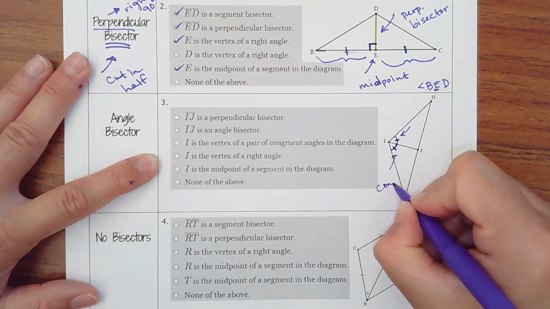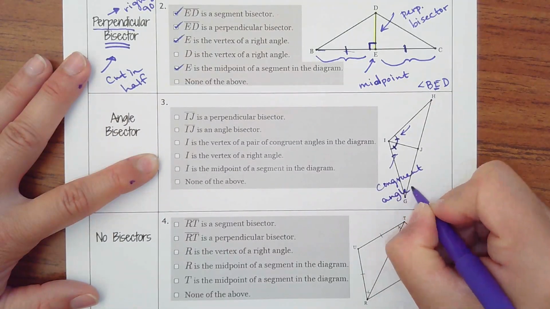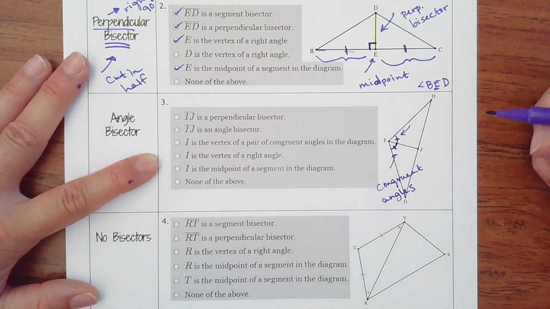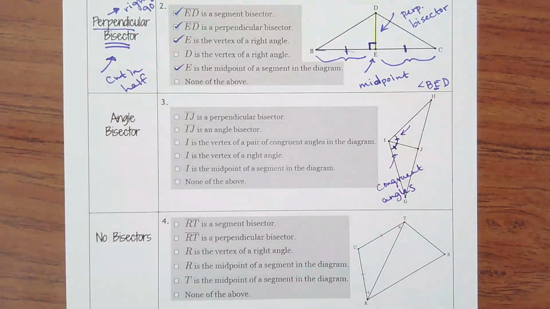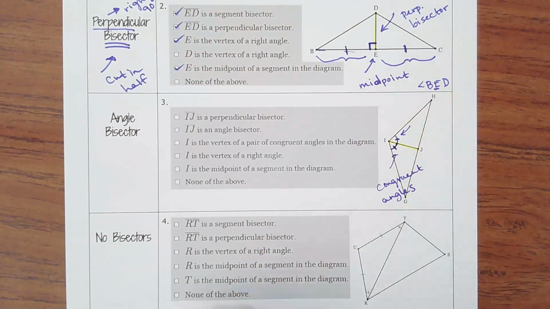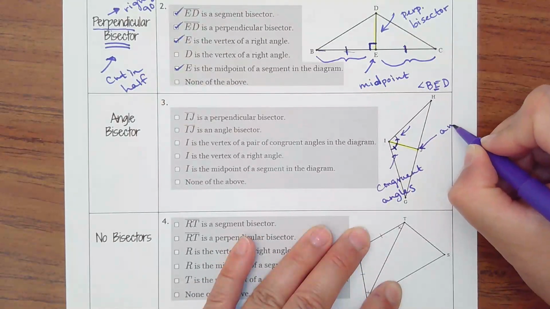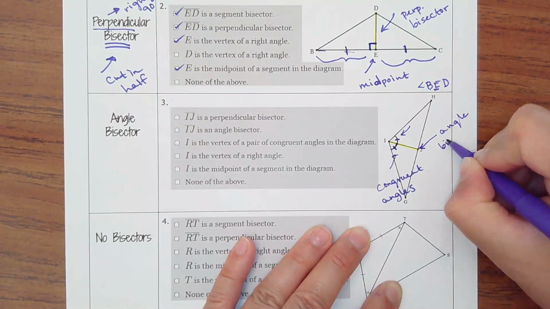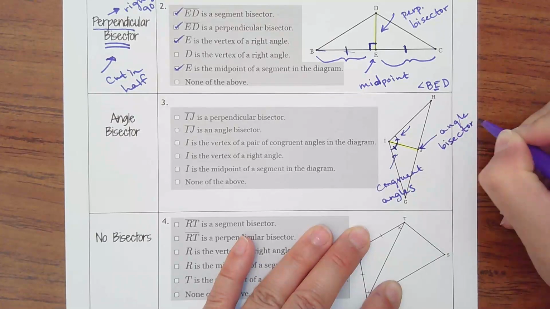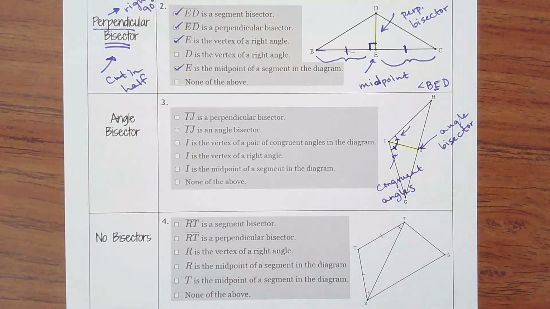So you have congruent angles here and here. And then the line that is doing that cutting is line IJ. So this is called an angle bisector. It is a line that is cutting this angle right to where it'd be in the middle.